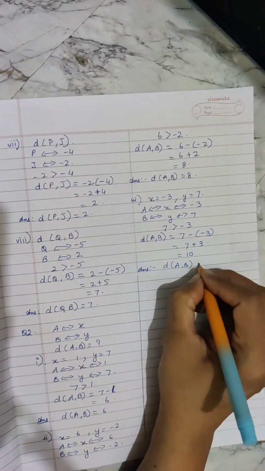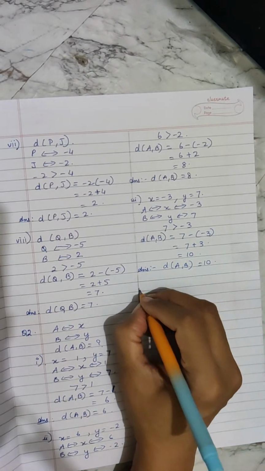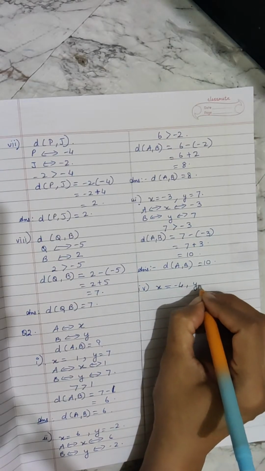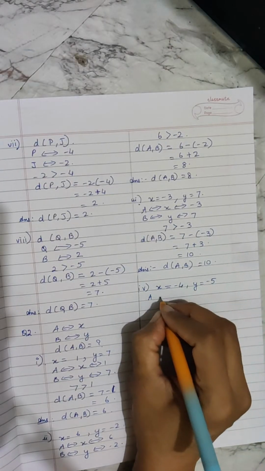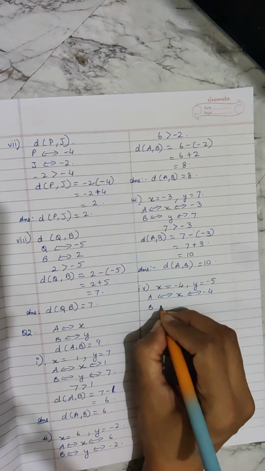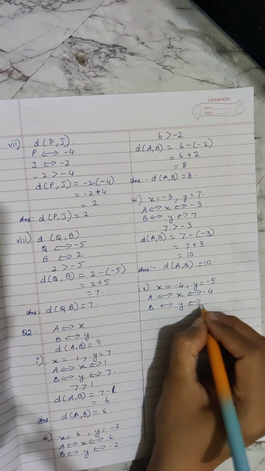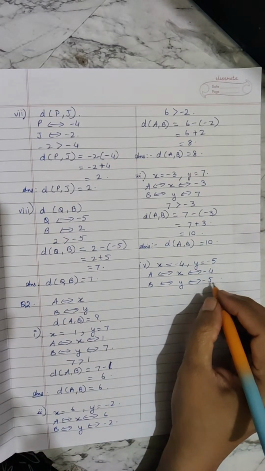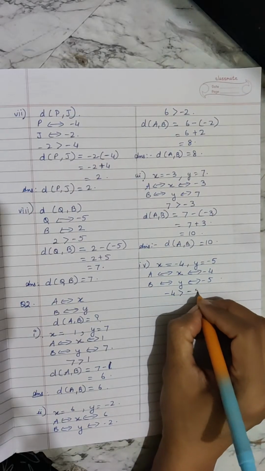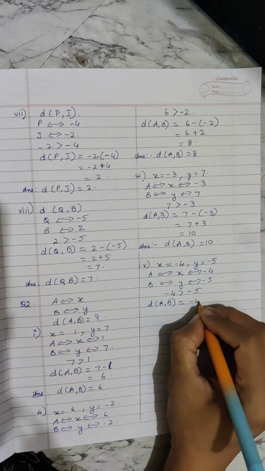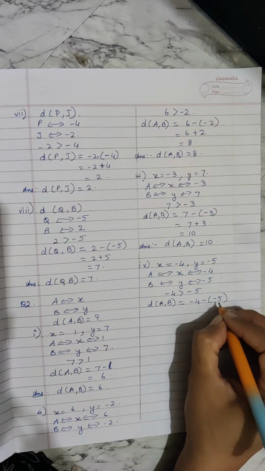Distance AB is 10. Next one, x is -4, y is -5. So A coordinates, x coordinate is -4, B coordinates, y coordinate is -5. Okay, so which is greater? Yes, -4 is greater than -5. So distance AB will be -4 minus -5.